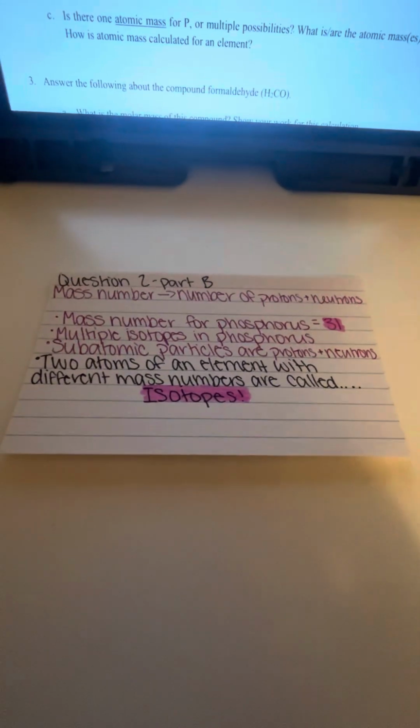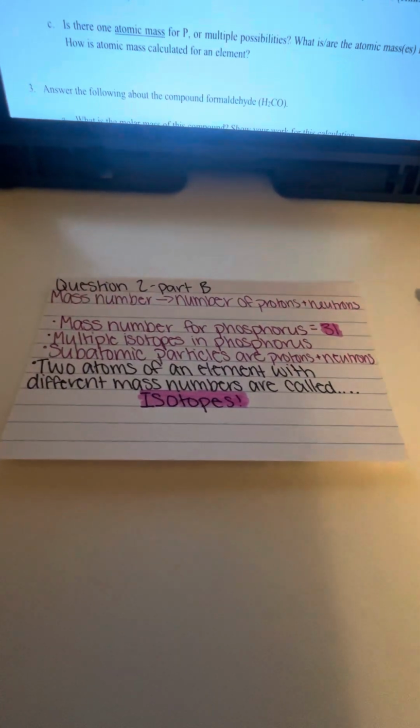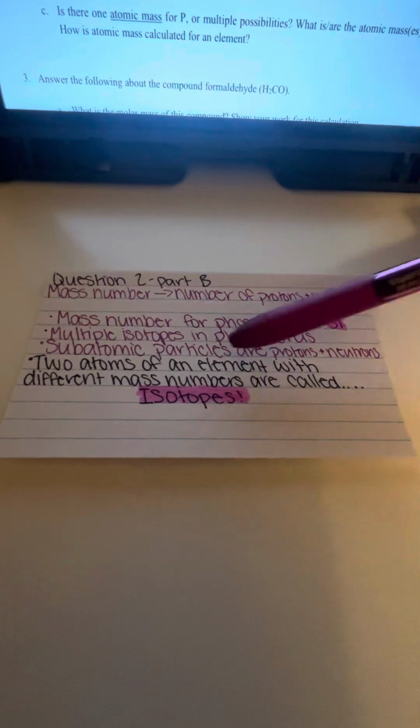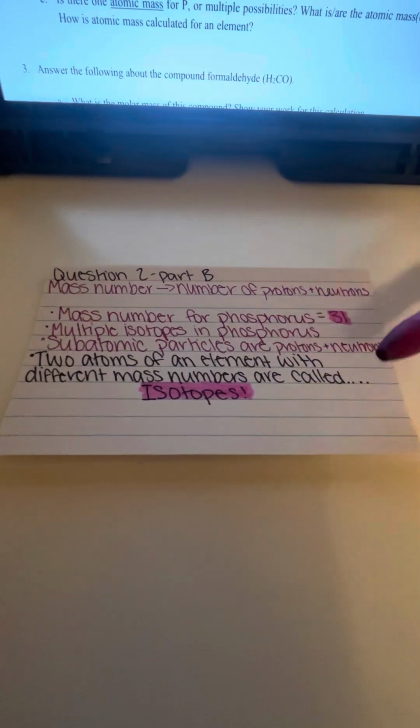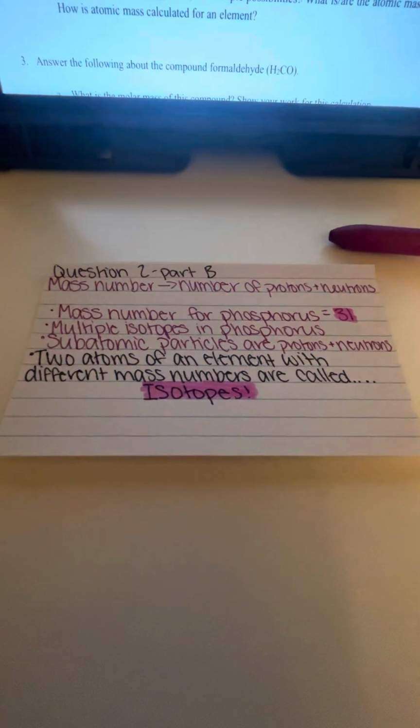And then the next question to it was the vocabulary question, which was, 2 atoms of an element with different mass numbers are called isotopes.